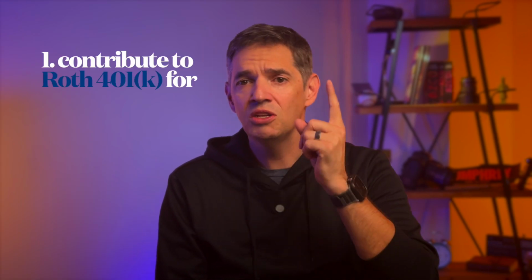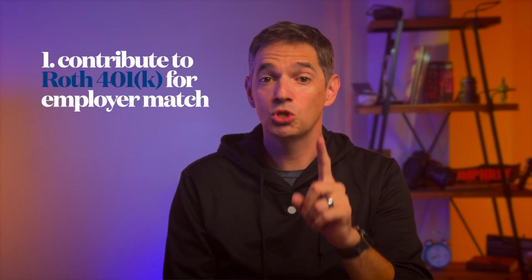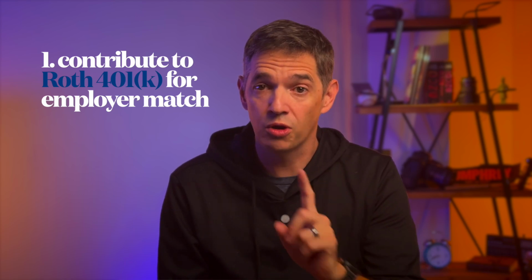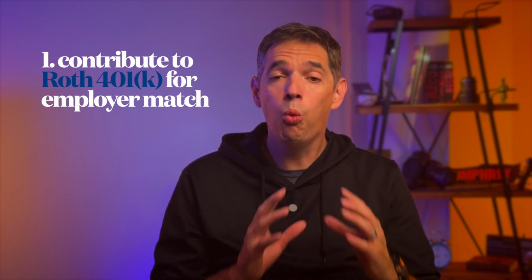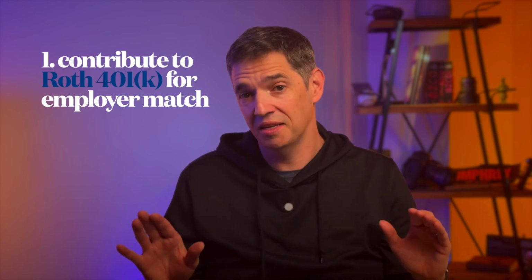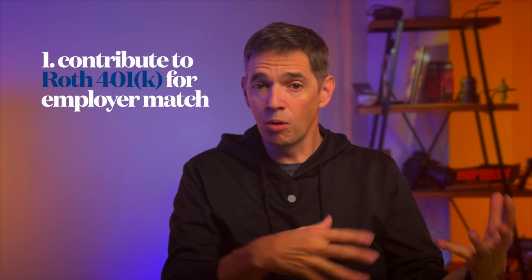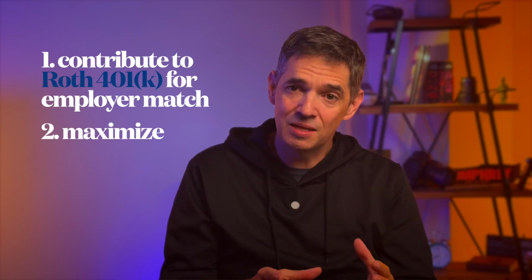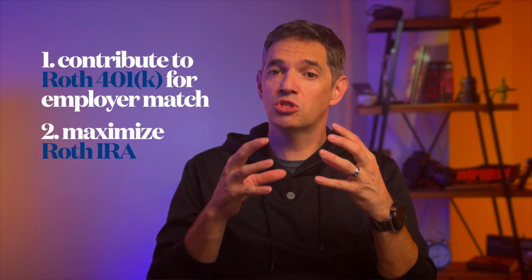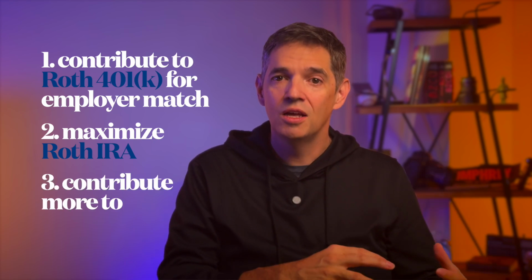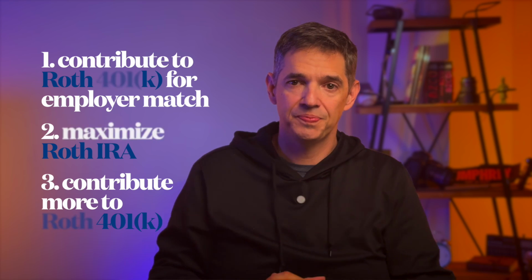First, contribute into a Roth 401k the minimum amount required to get the full employer match. That employer match is 100% free money. Don't turn it down. Next, if there's more money left to contribute, maximize a Roth IRA. Then, if there's still more money after that, go back to the Roth 401k and maximize that.